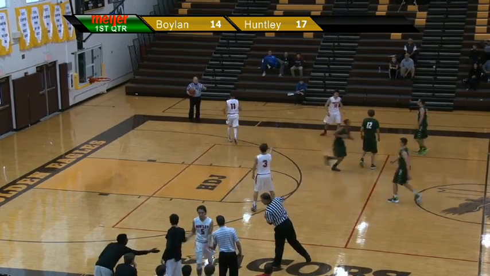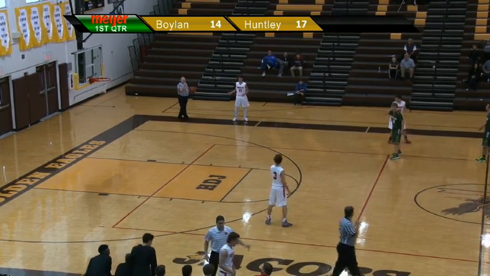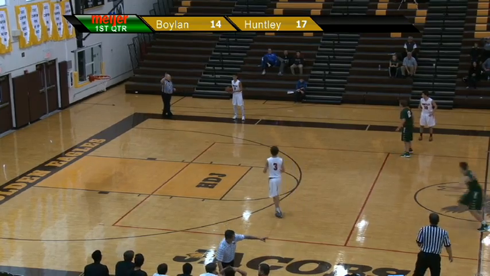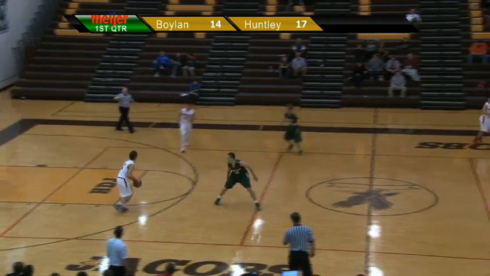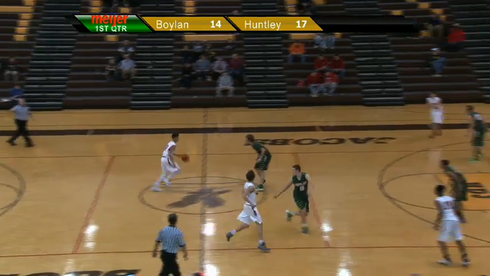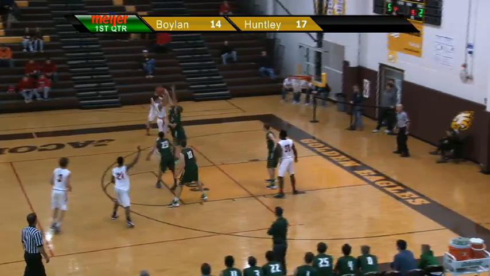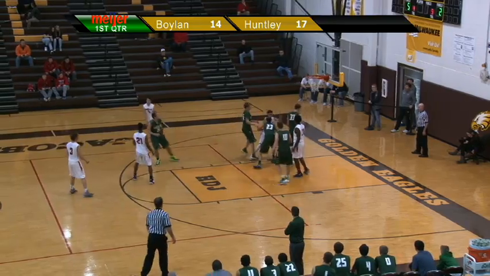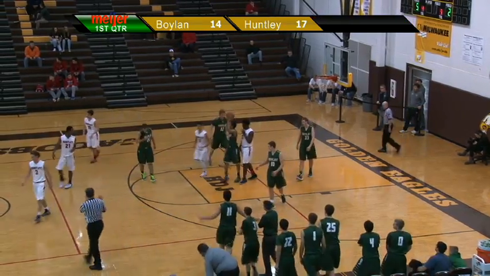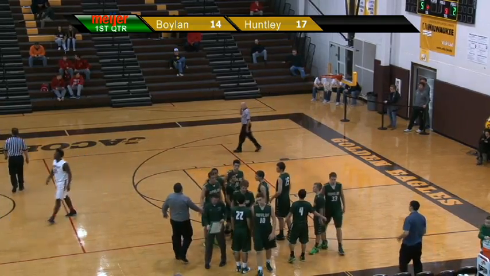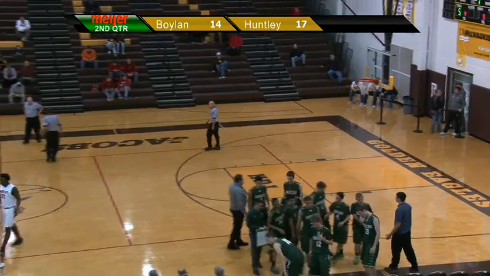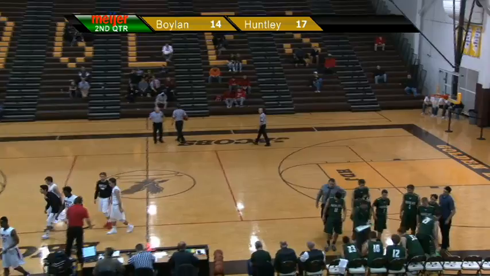So the Red Raiders will get one last chance. We haven't heard too much yet from J.J. Flores, who led Huntley with 22 points in the first game. They're counting down the time here. 5 seconds and 4, 2 seconds. There's Flores with the shot, no good, and that'll end the first quarter of play. So as I mentioned, Flores' name, there he goes. So just getting things started here, a 17-14 lead. Another good game. We're getting some very good action here in day 2.